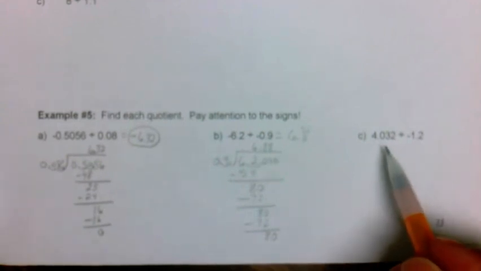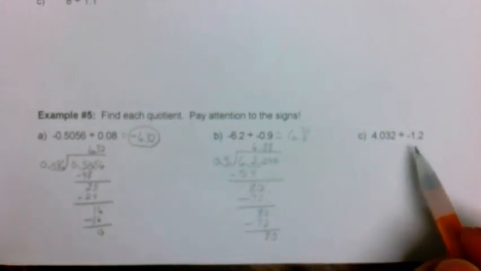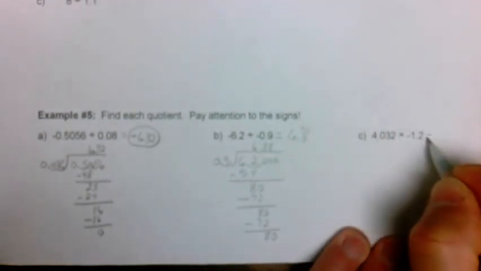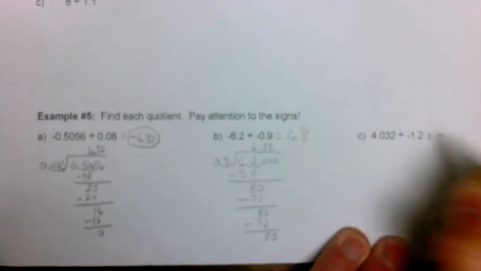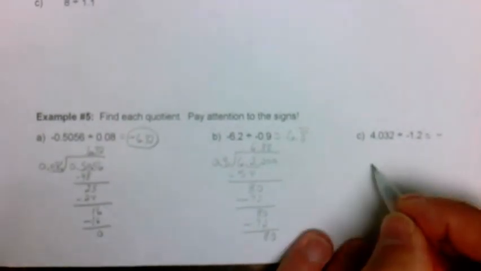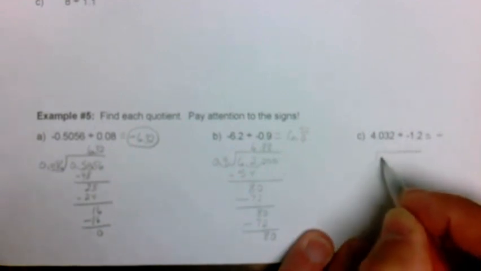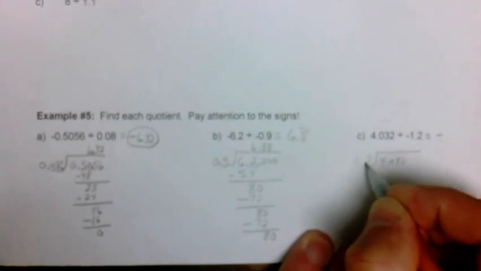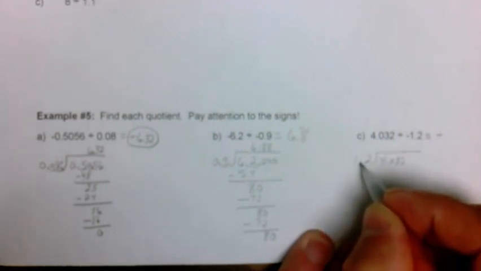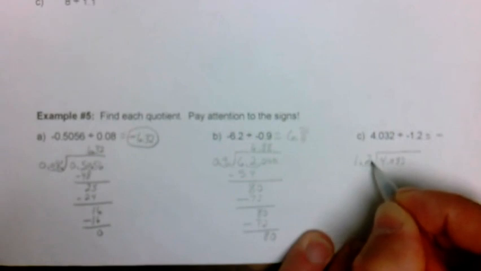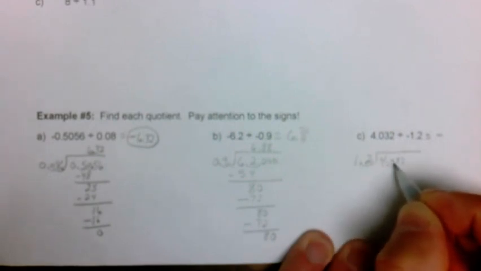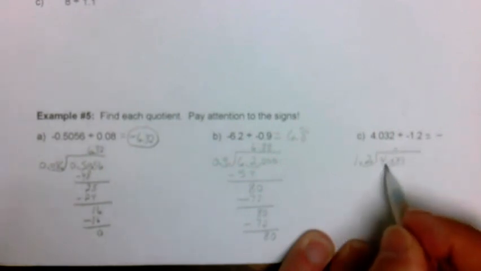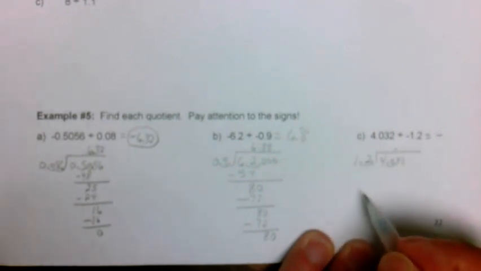Letter C, we have 4 and 32 thousandths divided by negative 1 and 2/10. Looking at the signs, a positive divided by a negative is a negative, so I'll get that in my answer. And now let's set up our long division. Our dividend, 4 and 32 thousandths, and our divisor, 1 and 2/10. Divisor needs to be whole. I'll move the decimal once to the right. So I'll move the decimal once to the right on my dividend, and now I'll move the decimal straight up. So we're doing 40 and 32 hundredths divided by 12.